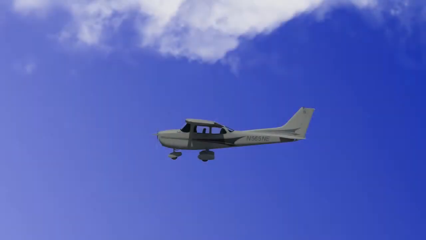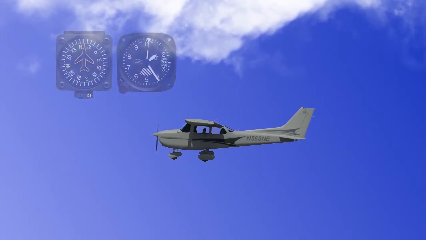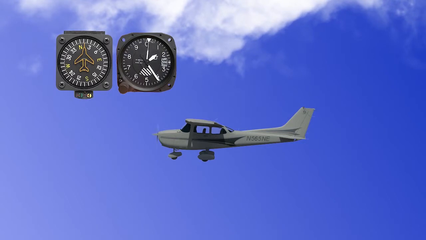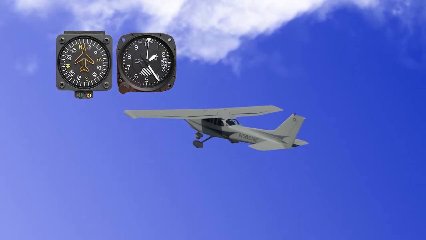For the power-on stall, you want to start the process in coordinated straight and level flight. At this point, locate your heading and altitude. These will be important as you perform the maneuver because you won't want to deviate from your heading.